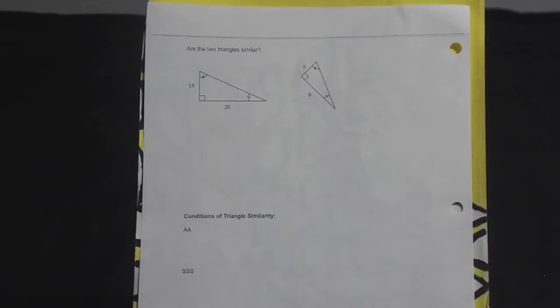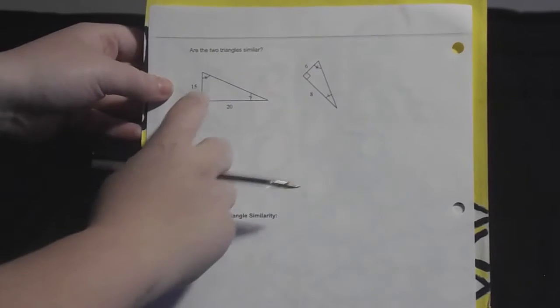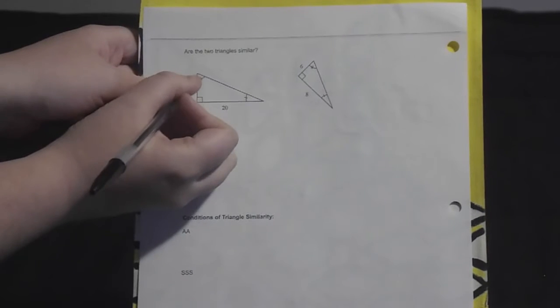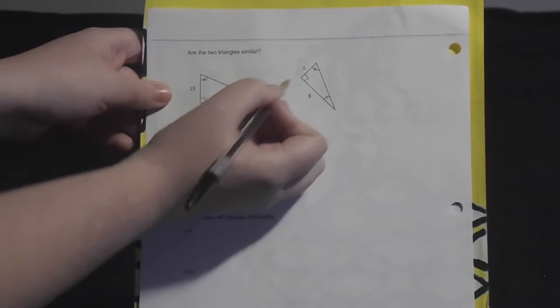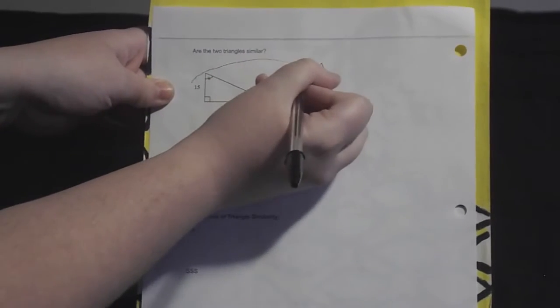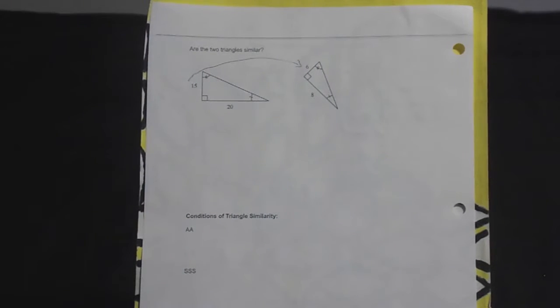And then all of the sides have to have a scale factor that makes them the same. Okay? So, to go from 15 to 6, and I know these are the same because it's between the right angle and the 2 ticks. So right angle and the 2 ticks. So these are the two that are supposed to be dilations of each other.